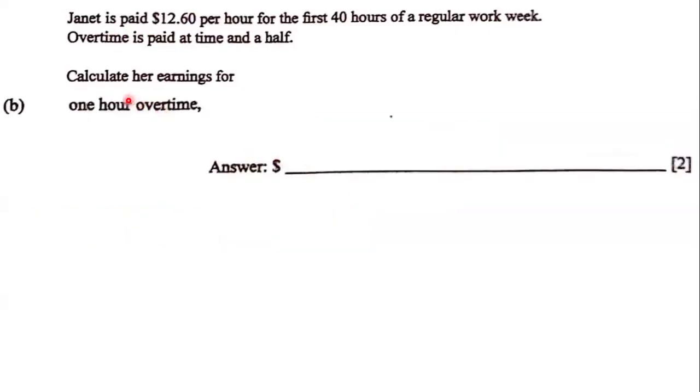Next, the question states, calculate her earnings for 1 hour overtime. Notice that overtime is paid at time and a half. Now, when they say time and a half, that means that you have to multiply by 1.5. But if they had said double time, right? Double time, you're going to multiply the hourly rate by 2.